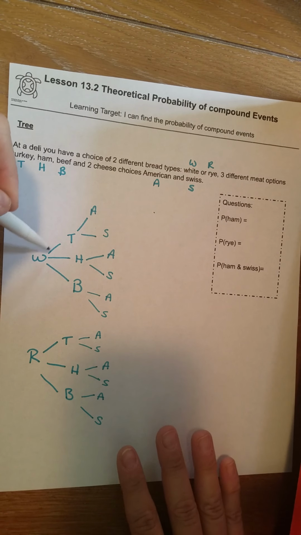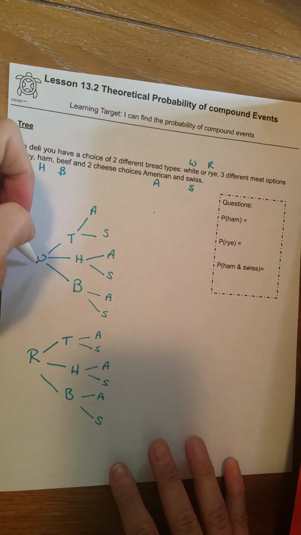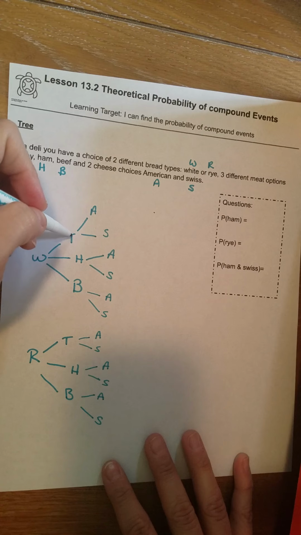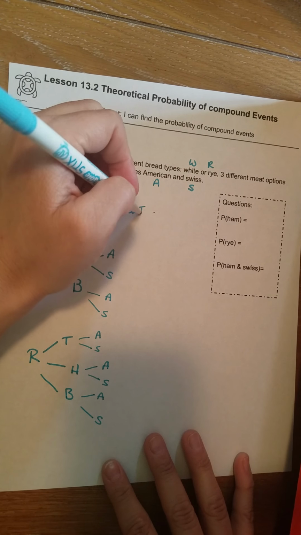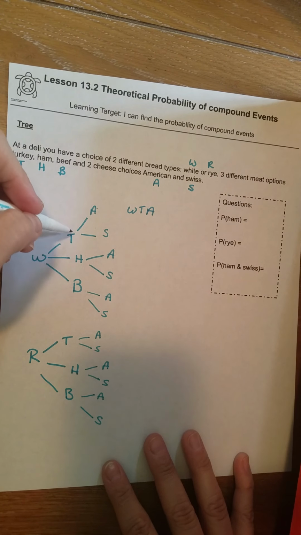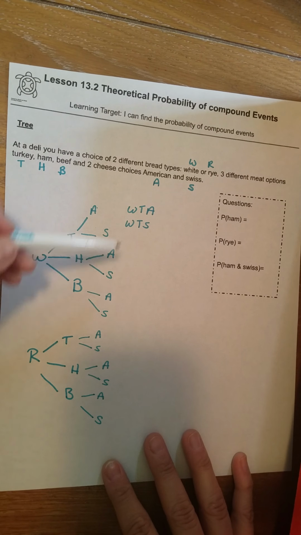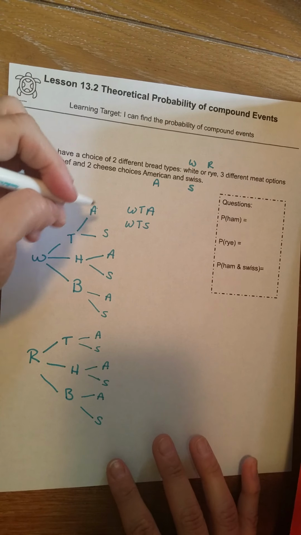And then oftentimes we write the sample space out at the end of the branches. So this is a white bread sandwich with turkey and American, white bread, turkey, and Swiss. So now after I've made my tree, I'm just going to make a long list of all of the things.